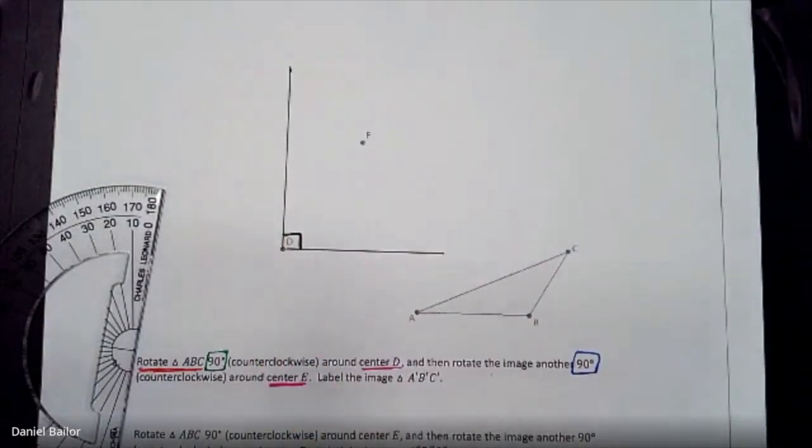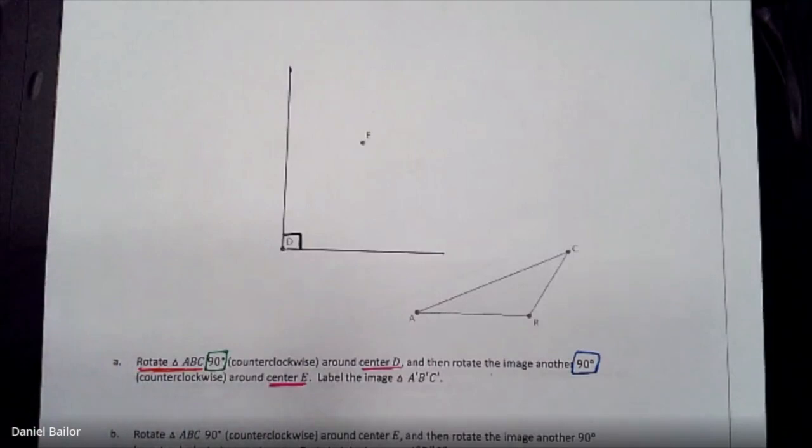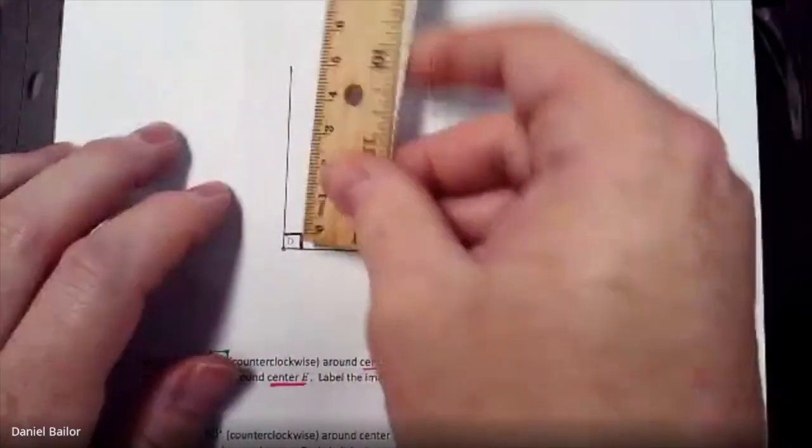Now, some of you are saying, Mr. Braille, what if I don't have a protractor? Well, you can come to me and you can ask for a protractor because I have a box of them at school. Or here's a trick. If you don't have a protractor, all you need is something that is a square or a rectangle, something with a 90-degree angle. So you can use a ruler.